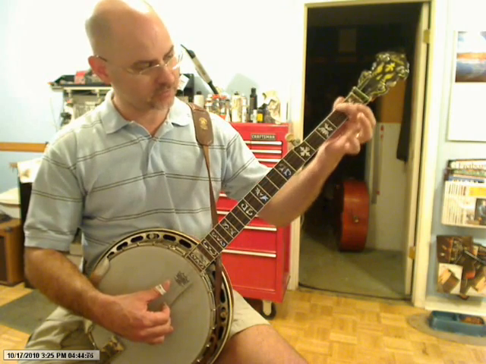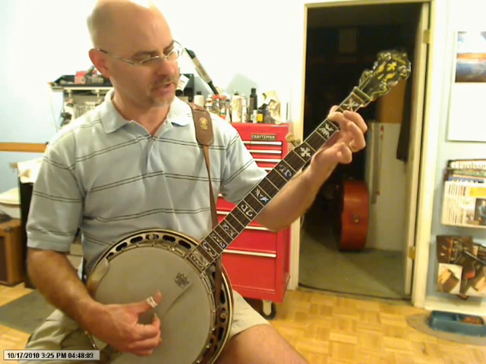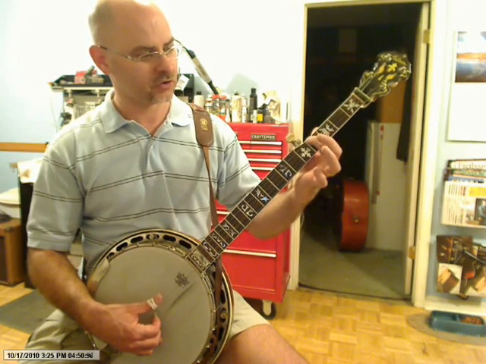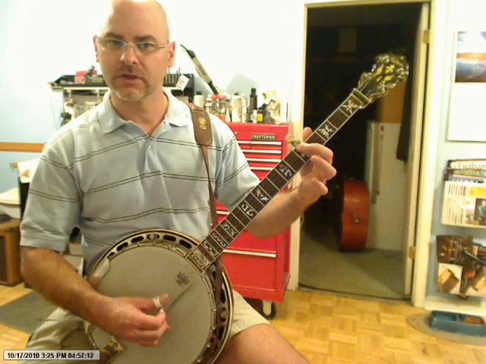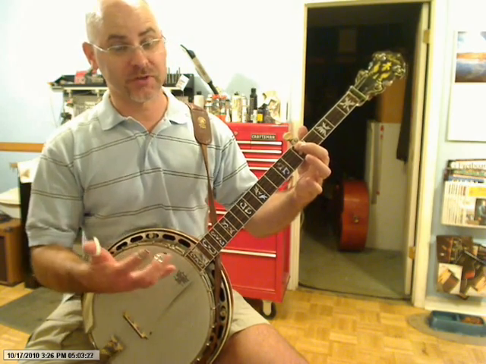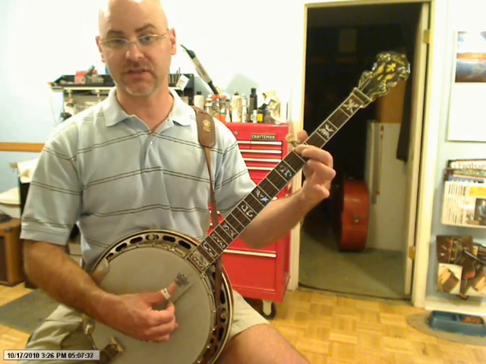The 4th string at the 5th fret: D, D sharp, E, F, F sharp, G. The 4th string at the 5th fret is the same as the open 3rd. We only have 12 notes, so there's only so many ways they can repeat on the fingerboard. So that's something interesting to take note of.